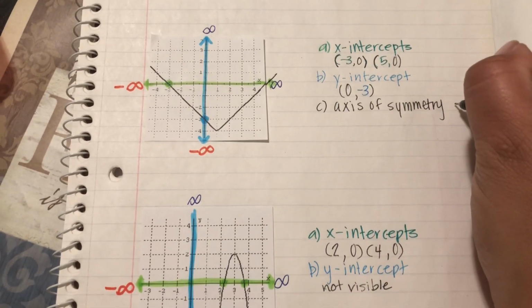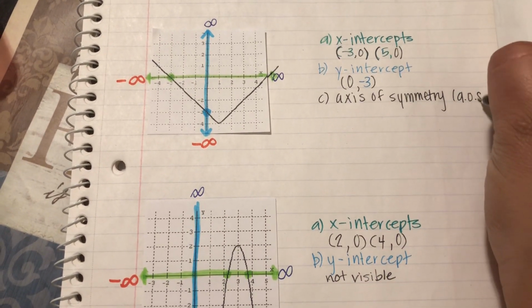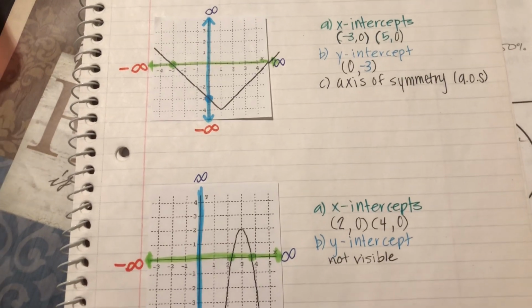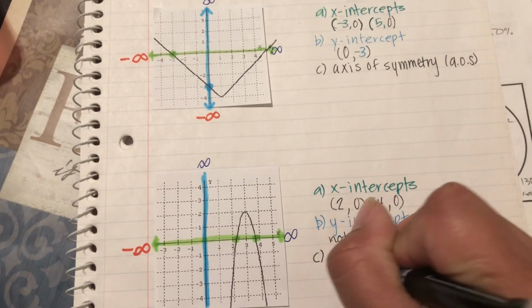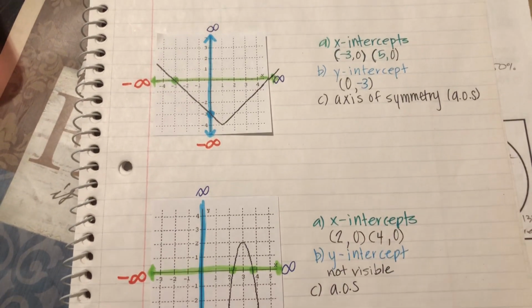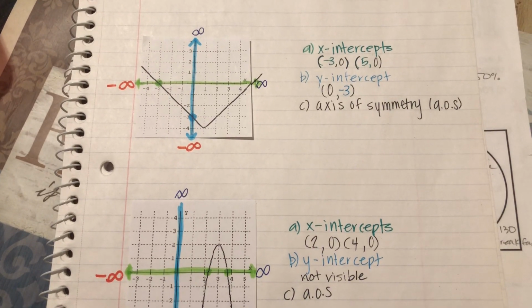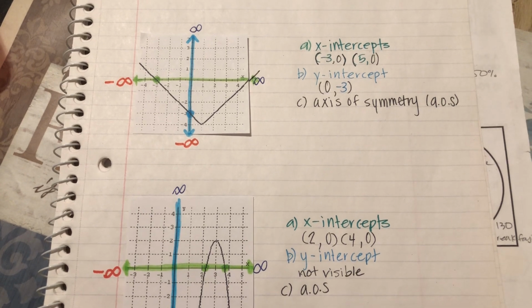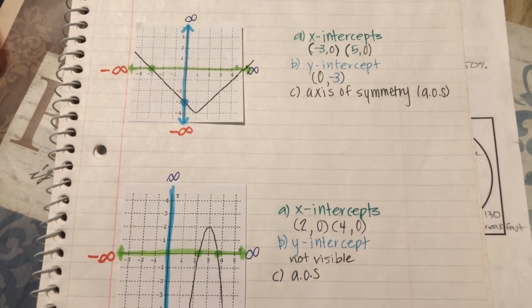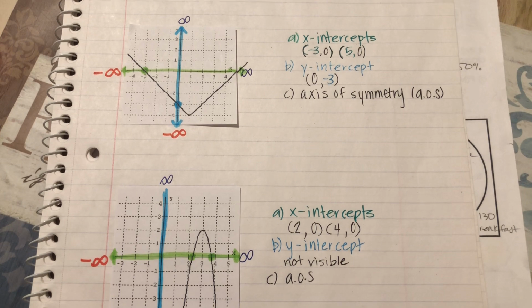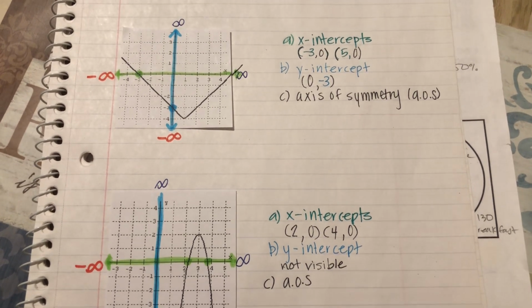And we have it abbreviated as AOS, just in case you guys didn't remember, okay? All right, so what is the axis of symmetry? It is where if I could draw a line that's going to cut these graphs right down the middle and they would be identical on both sides, where would that be?